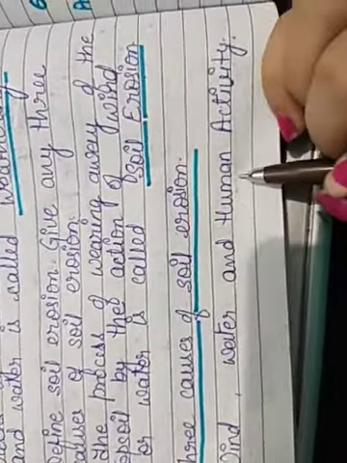And now the third point is human activities. Of course, some human activities are also responsible for soil erosion, like deforestation. Deforestation means cutting of trees. Due to the continuous cutting of trees for the development of infrastructure and industrial areas, they start cutting plants or trees rapidly, so that no trees are there to hold the soil, no roots of the trees are available to hold the soil. That is why soil erosion will take place.